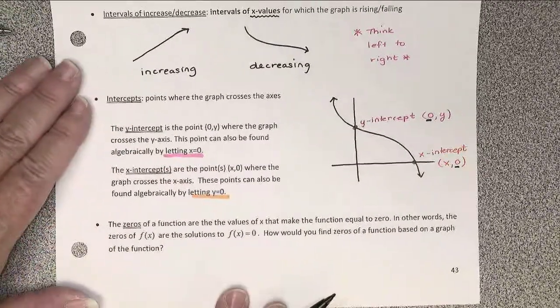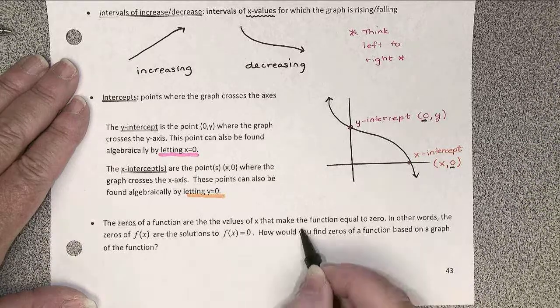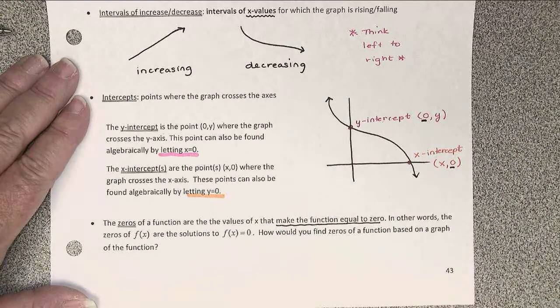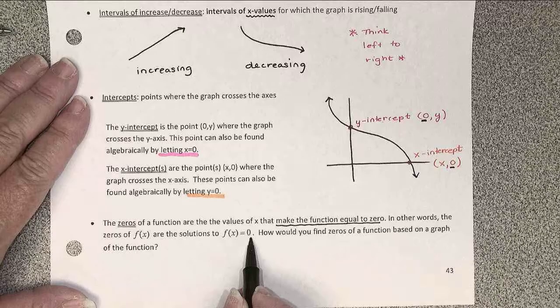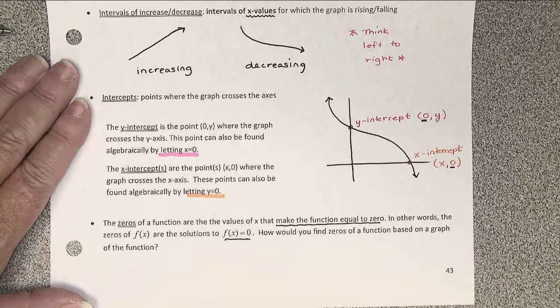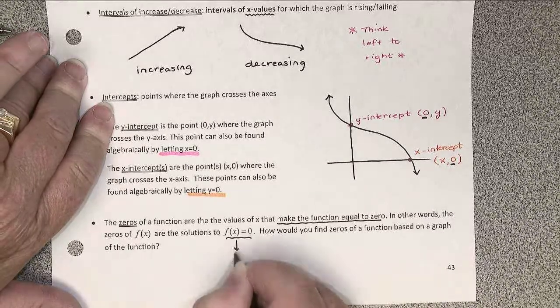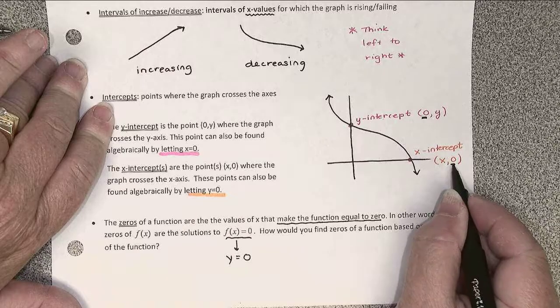All right. The zeros of a function are the values of x that make the function equal to 0. That is, the zeros of the function f of x have to make the function equal 0. They're the solutions to the equation f of x equals 0. Well, gosh, if f of x equals 0, isn't that the same as saying y equals 0? And when y equals 0, that's what we were calling our x-intercepts.